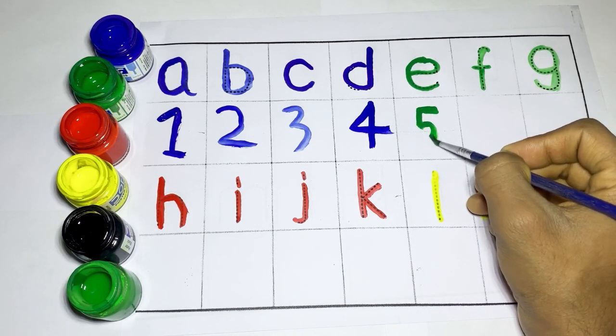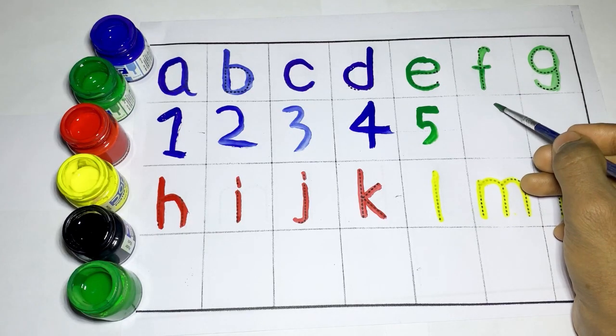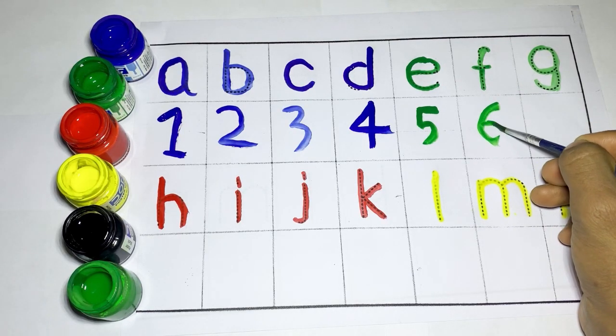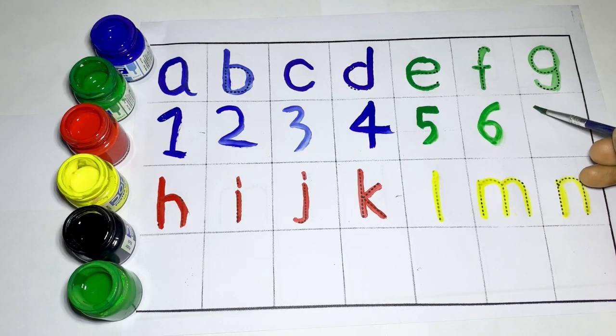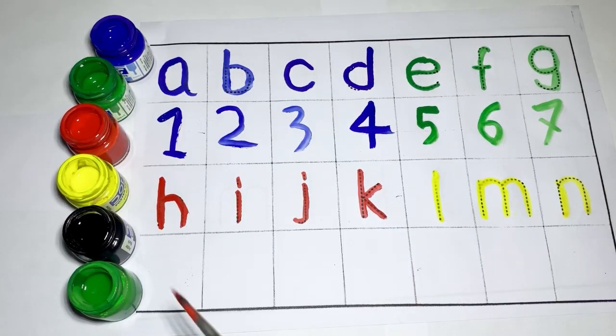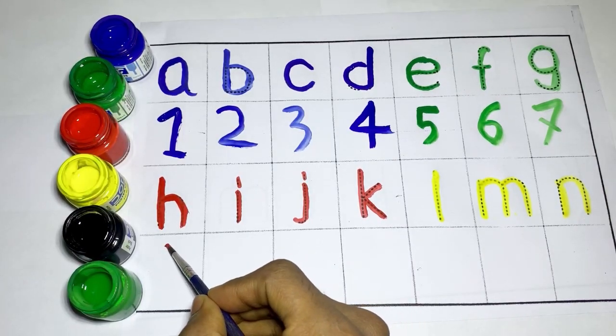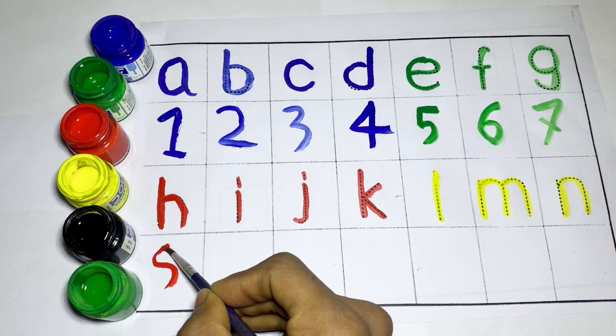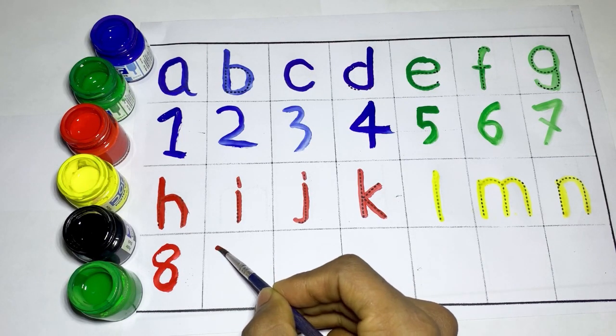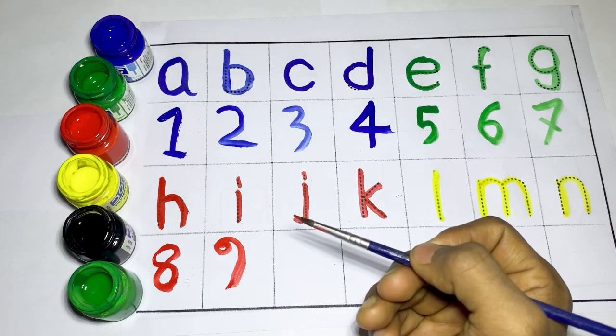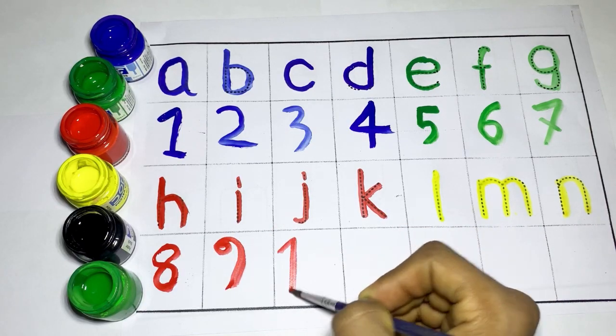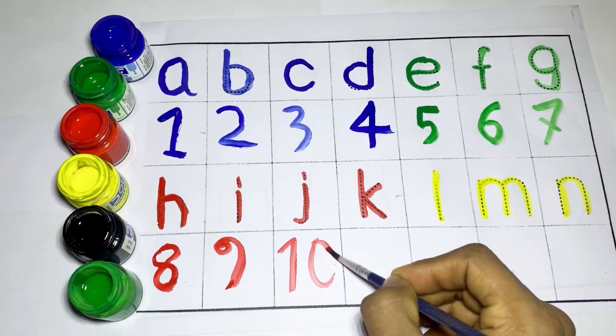F I V E, 5. 6, S I X, 6. 7, S E V E N, 7. Kids now draw 8. The numbers of 8 and use red color. E I G H T, 8. 9, N I N E, 9. 10, T E N, 10.